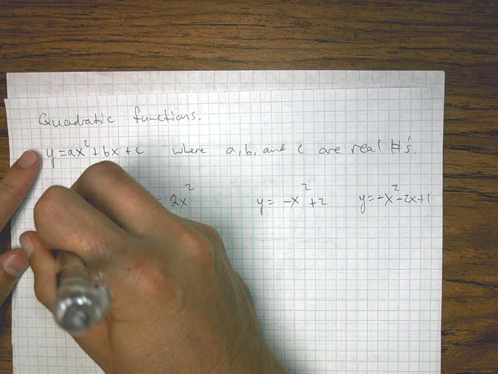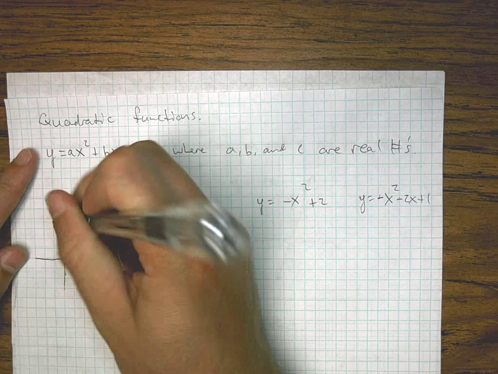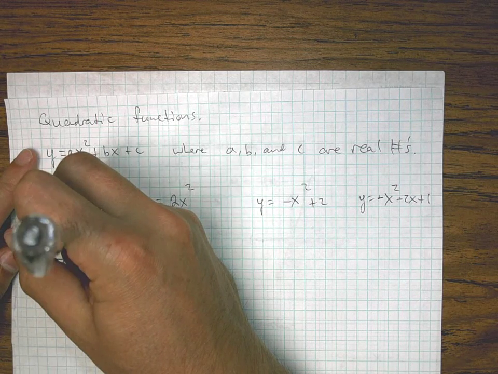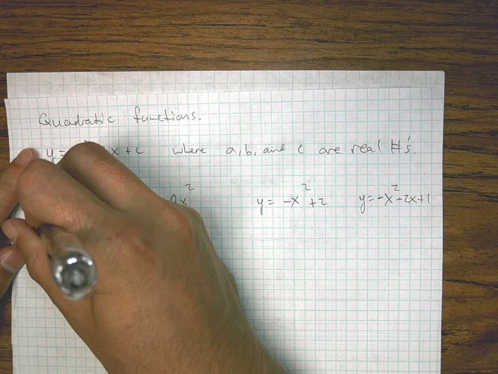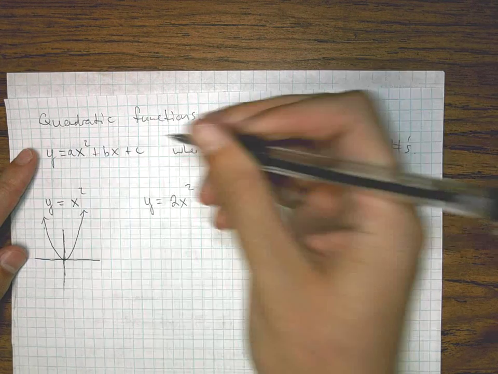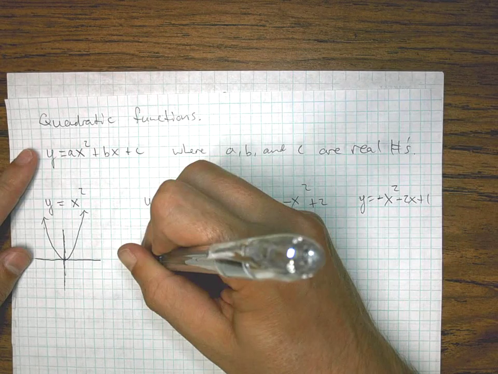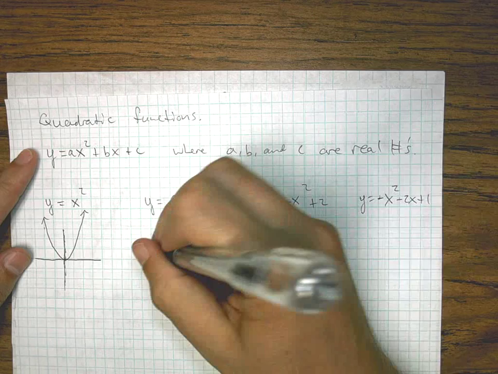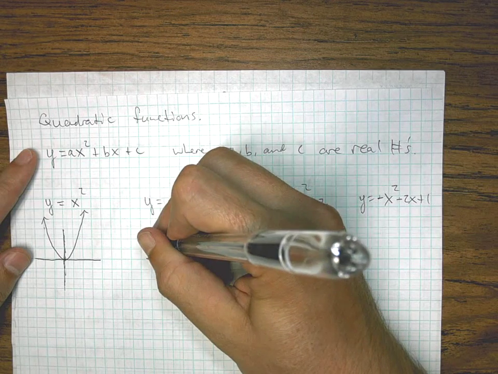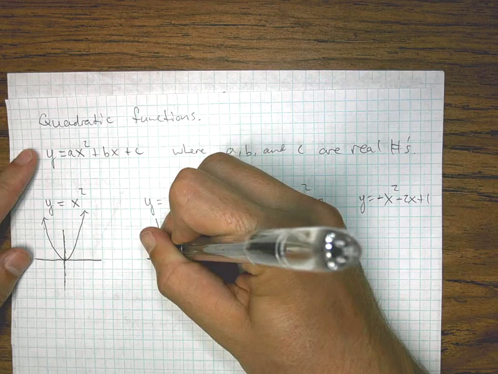So this function, this is the parent function. We also have this one, which is a little bit skinnier.